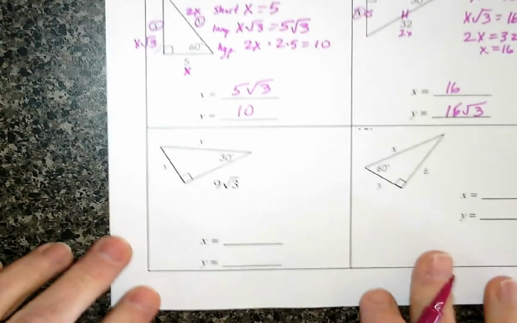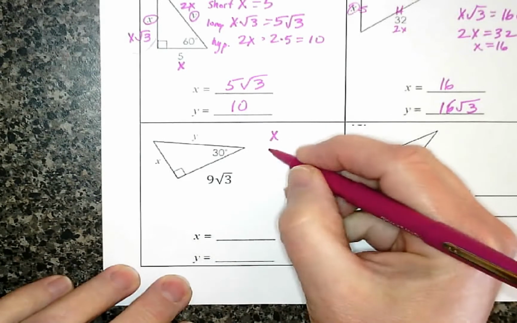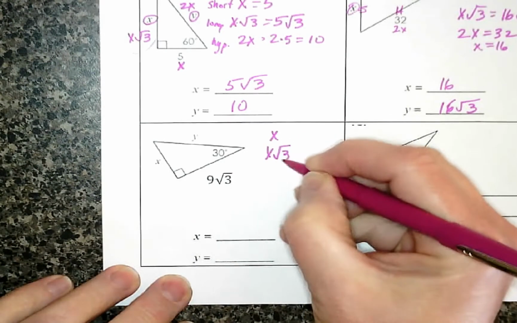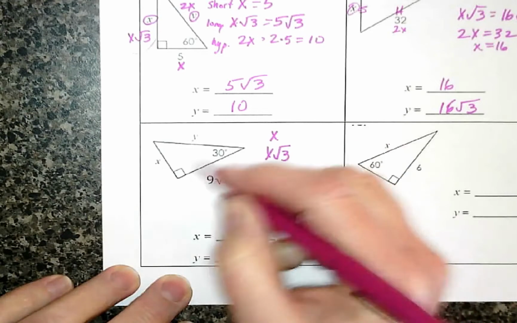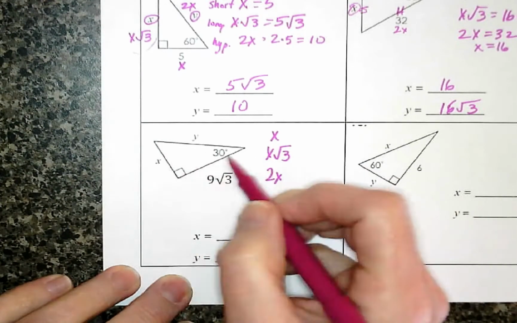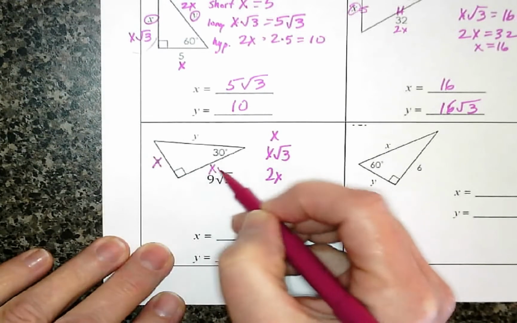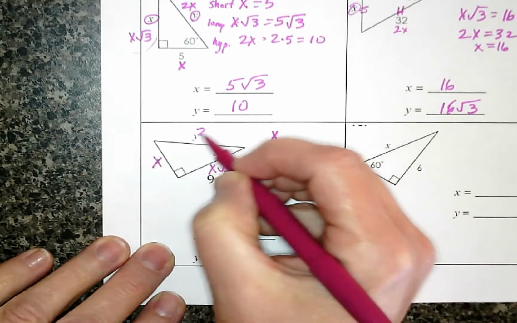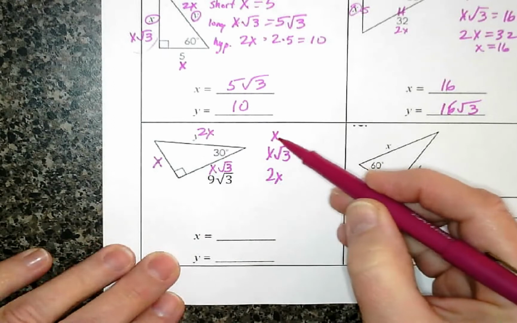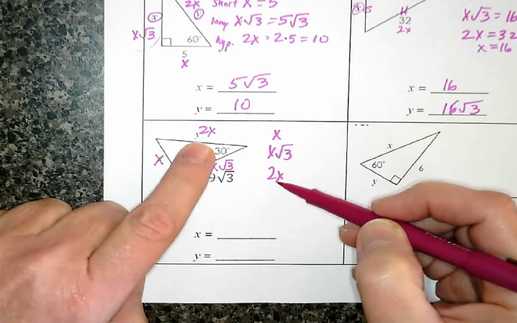Let's do a couple of other ones. So I'm going to start out again, writing it out. Some people will write it over here, some people actually write it right on the picture. So this one is actually, this is the x, this is the x square root 3, and this is the 2x. Okay, so short leg, long leg, hypotenuse.